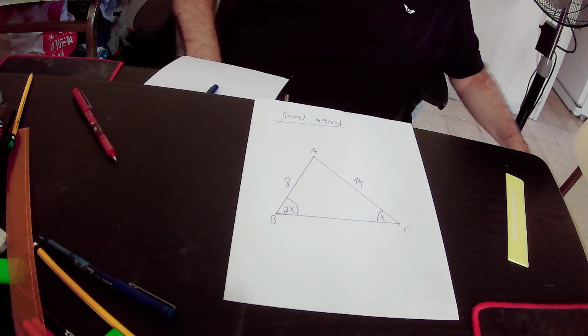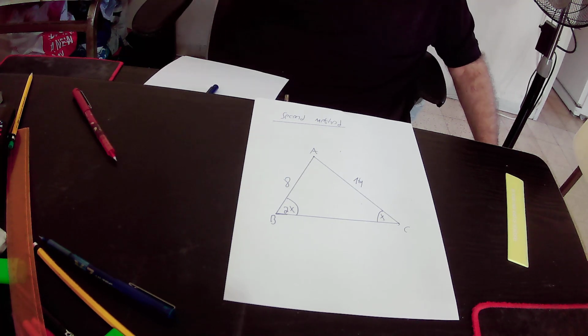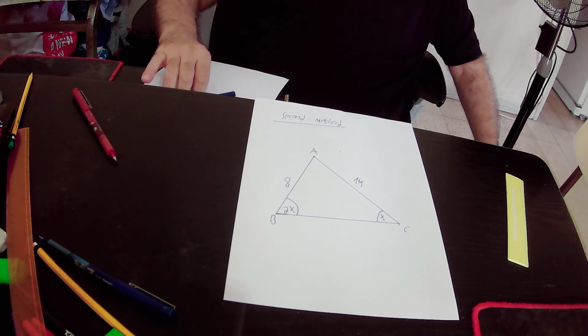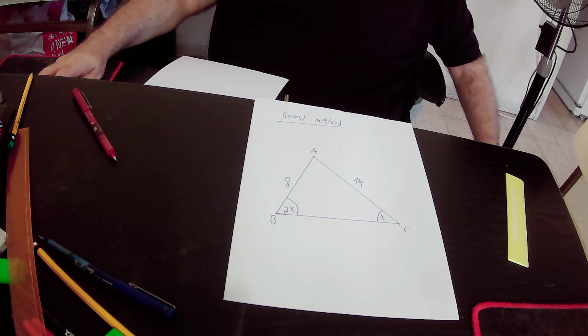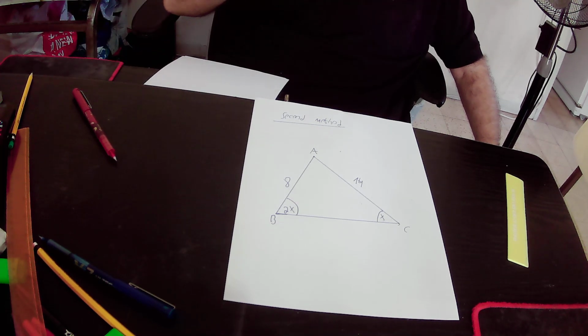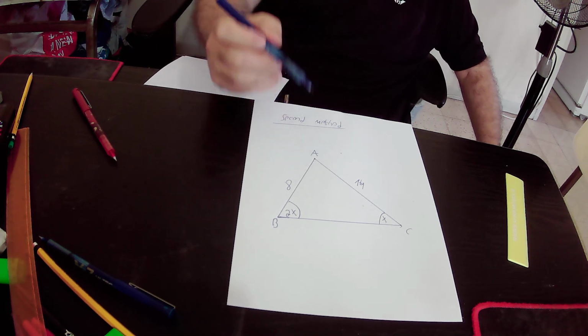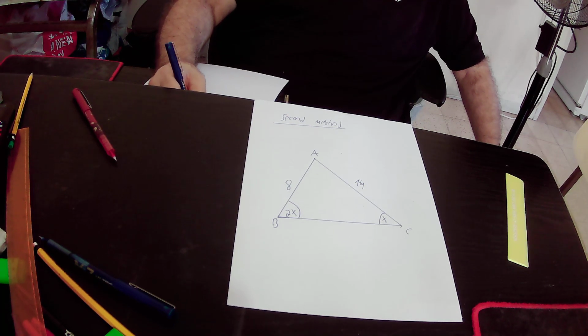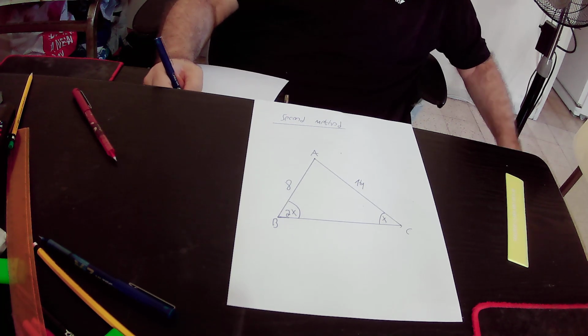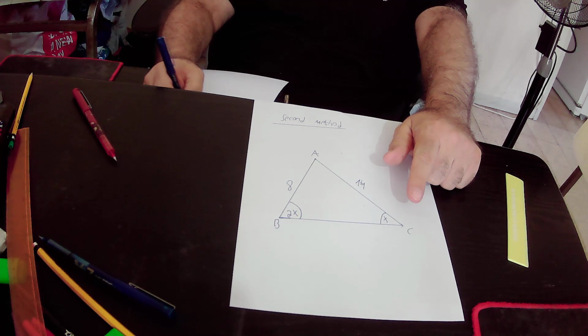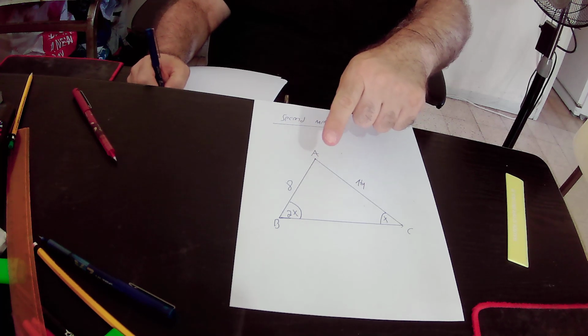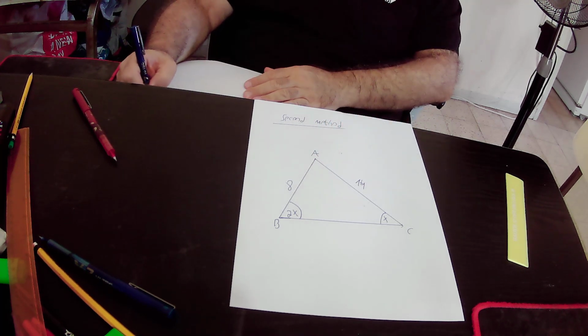Okay, we know that the sum of the angles in any triangle equals 180 degrees, so I will define this angle as angle A. So angle A plus x plus 2x must be equal to 180 degrees.